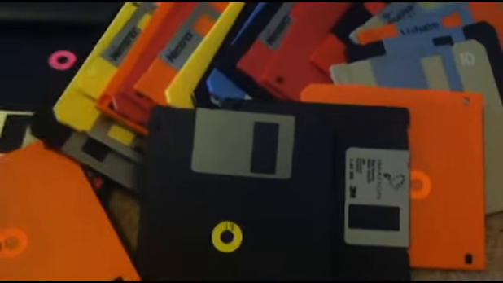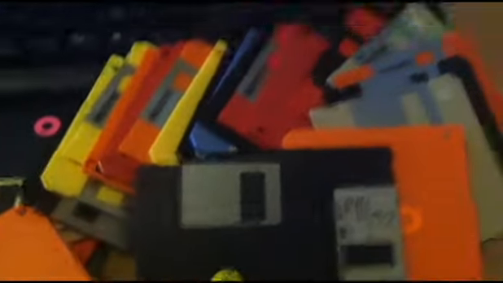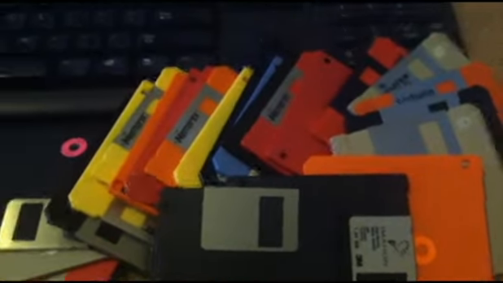Took me approximately an hour and a half. And now we're going to attempt to install Windows 95 and see if I was able to successfully get a copy of it to install on here, or if I wasted an hour and a half of my life making these disks. Now let's go ahead and try to install it.